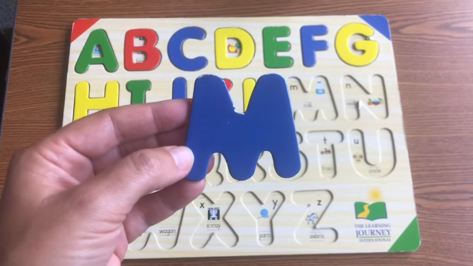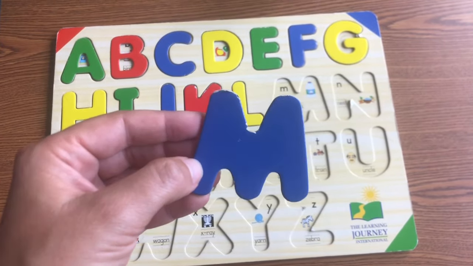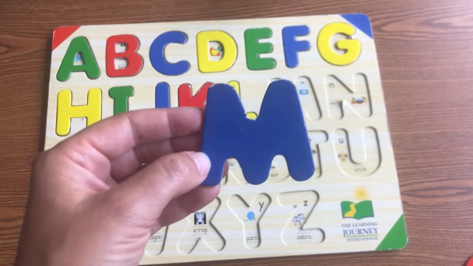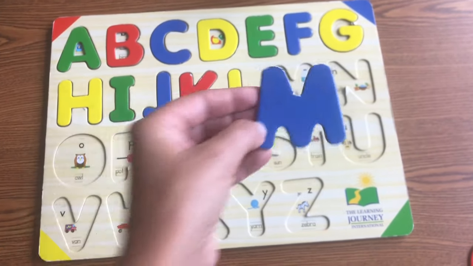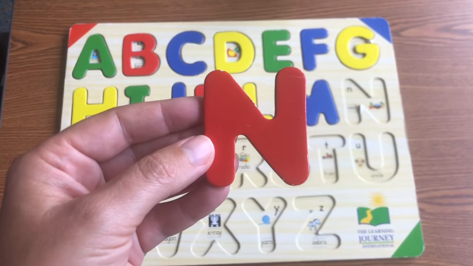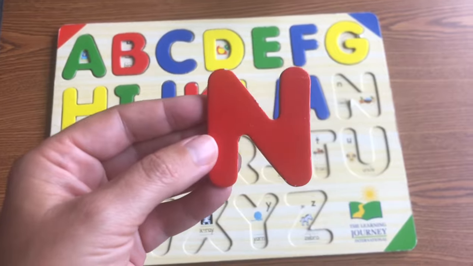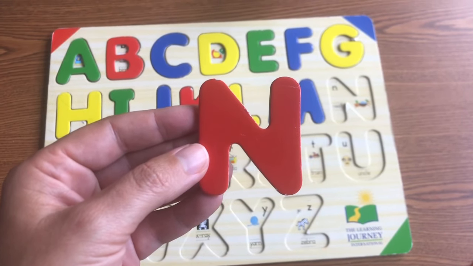M. M says m, like in the word milk. N. N says n, like in the word nest.